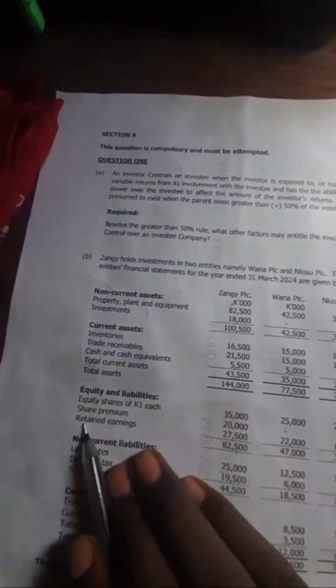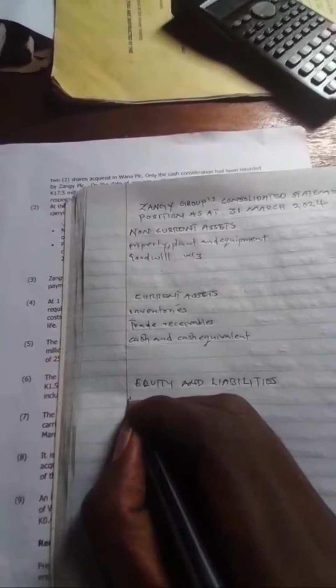These are just totals. Then you come to equity and liabilities. So you can just leave even 2 lines there. You say equity and liabilities. So like the way it is, equity, share capital of 1/4 each. You just copy it the way it is, like the way it is showing here. That's the way you write it.